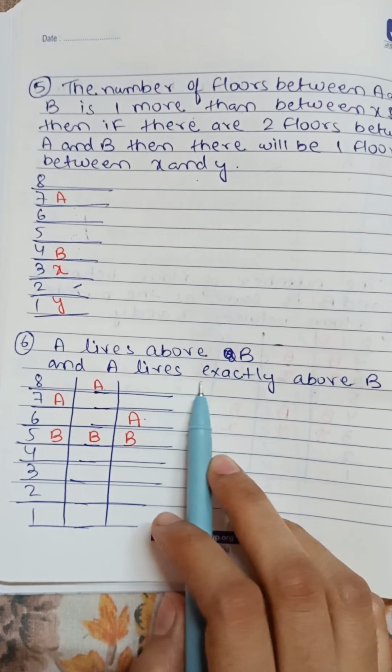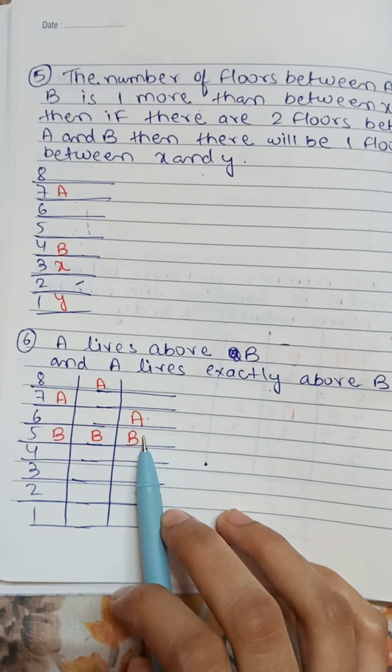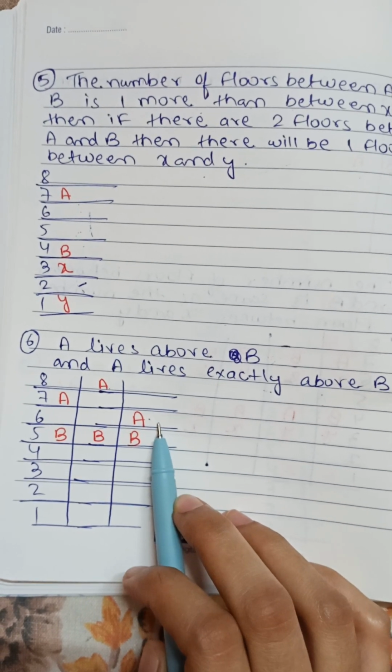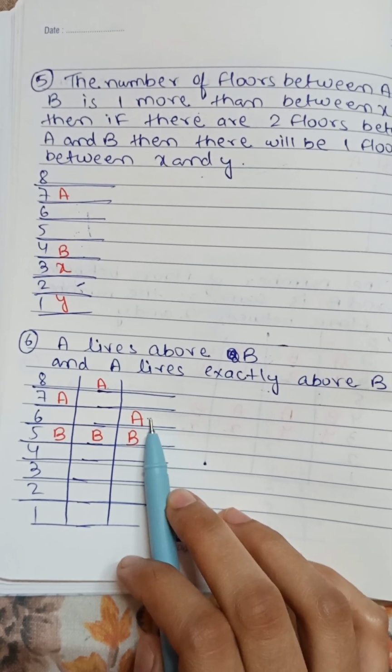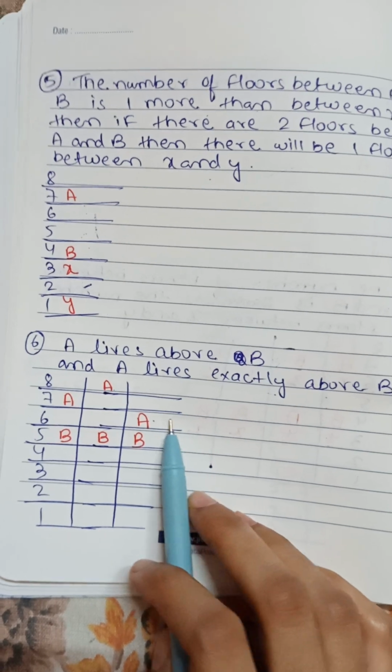But in this case, if A is exactly above B, then A has to be just 1 floor above B. Means B here, then we have to keep A here.